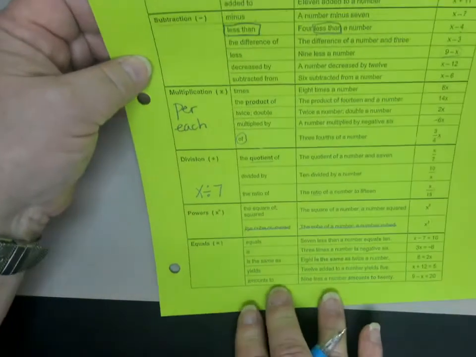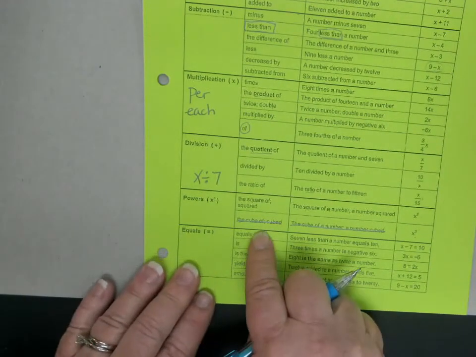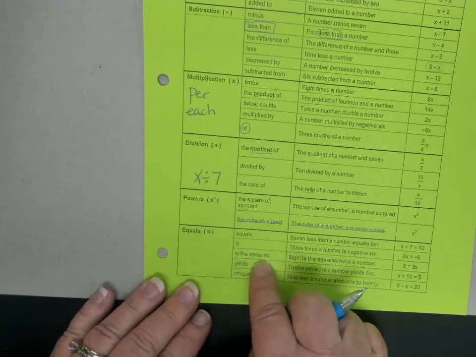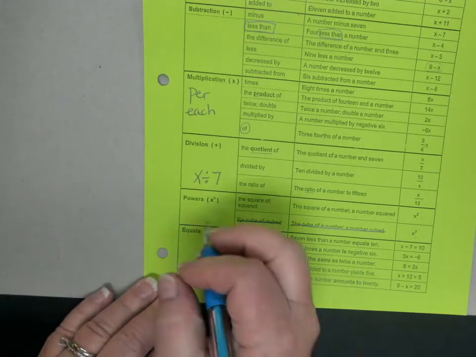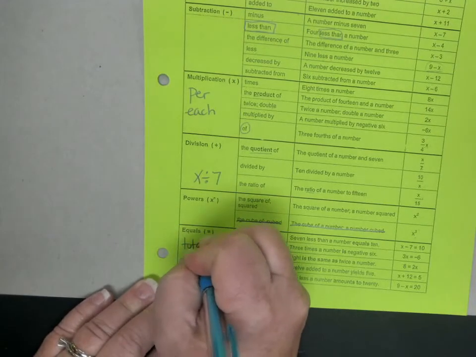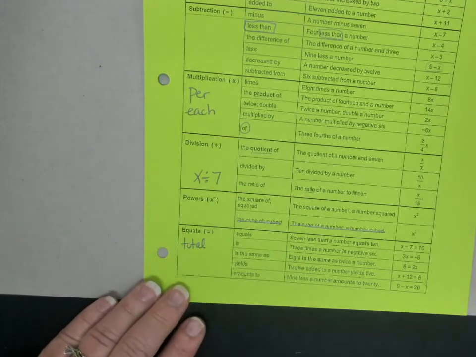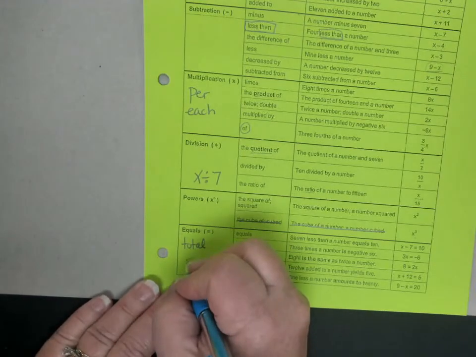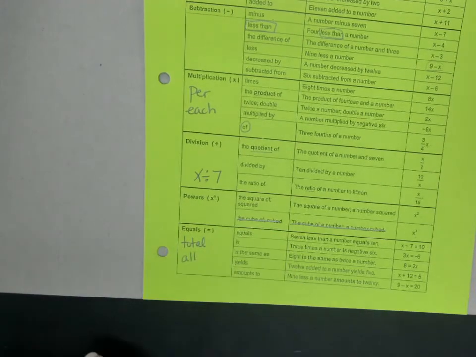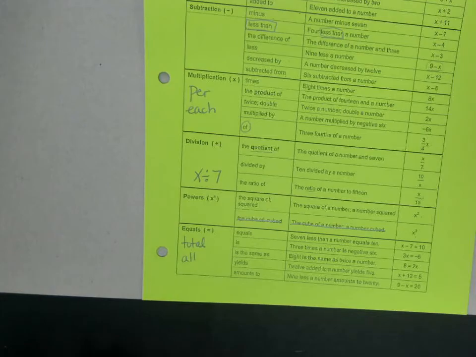Equals. Oh, many things mean equals. Equals is the same as, yields, amounts to. How about just the total? Okay? Or sometimes they use the word all of something. That's a really good word also. Okay?